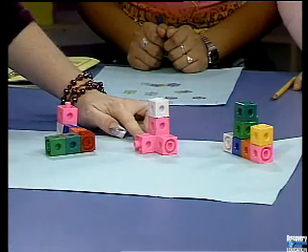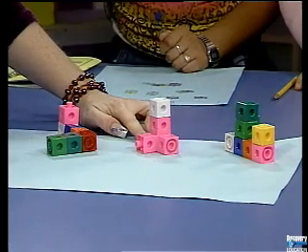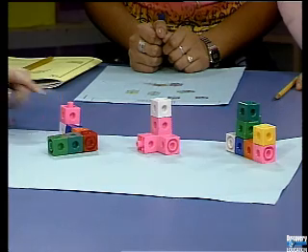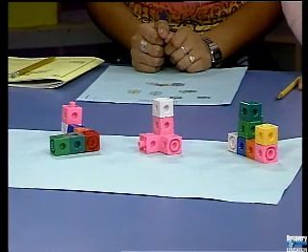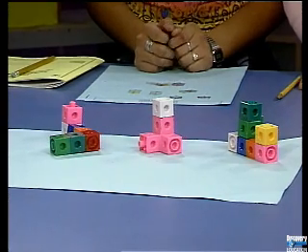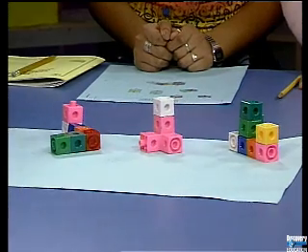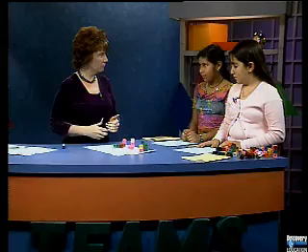Mm-hmm. Okay. Mine is 5 cubic units. Delia, what's yours? What's your volume? 7. 7 what? 7 cubic units. Good job. All right. Was that very hard to do? Could you do that? Yeah.